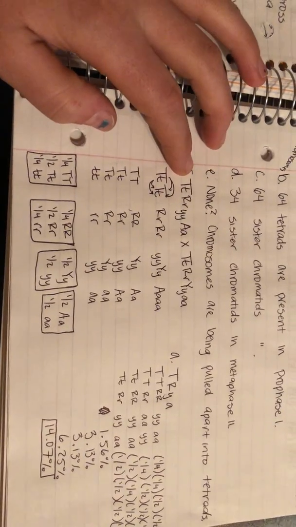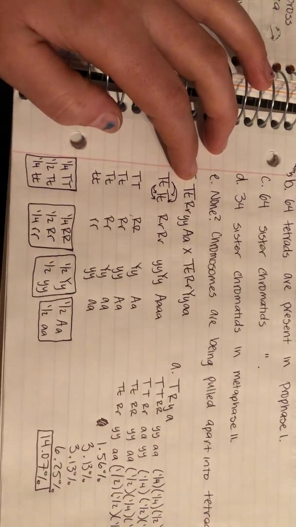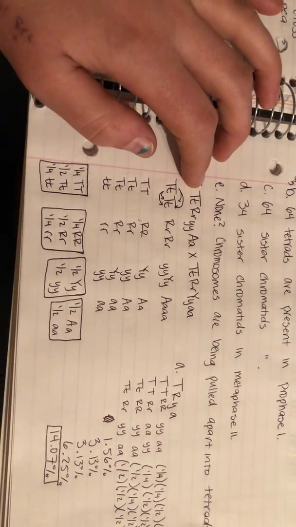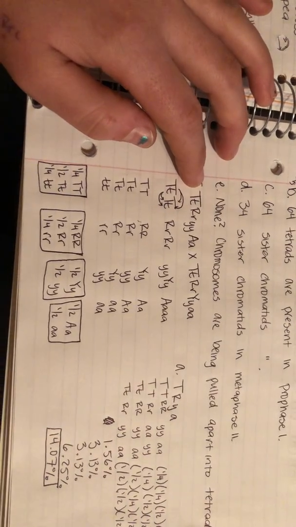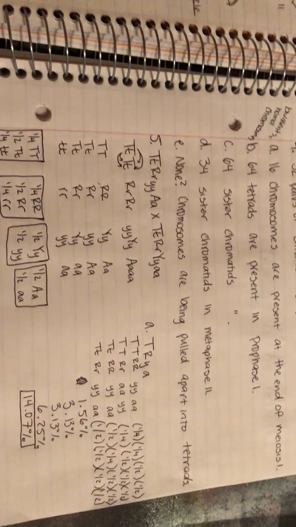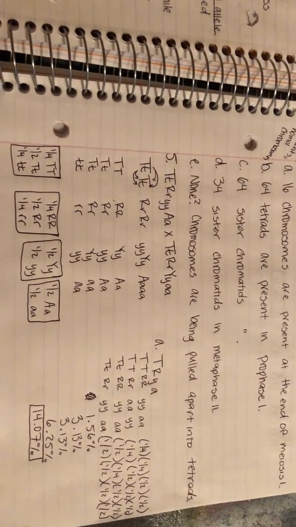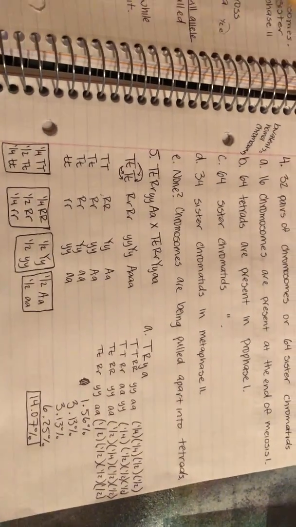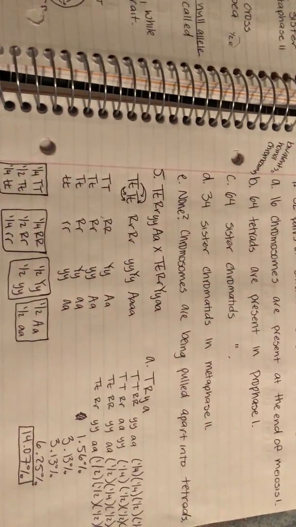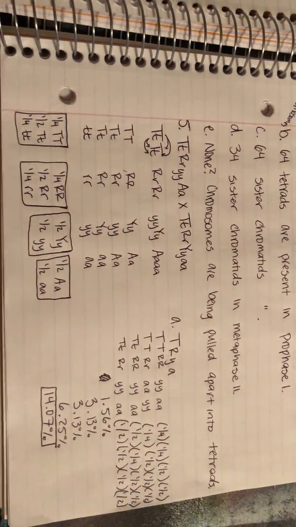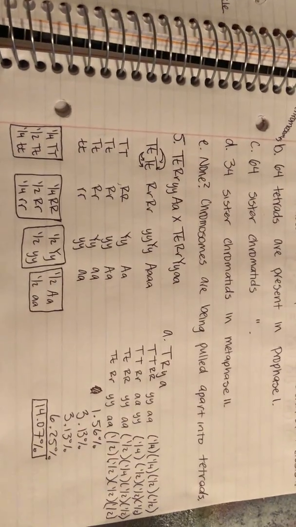Assume that capital T equals tall, the dominant, lowercase t equals dwarf, recessive, capital R equals round, which is dominant, and lowercase r is wrinkled, recessive, uppercase Y is yellow, dominant, and lowercase y is green, recessive, uppercase A is axil, dominant, and lowercase a is terminal, recessive. And then it says assume all of the alleles of the 4 genes are sorted independently.